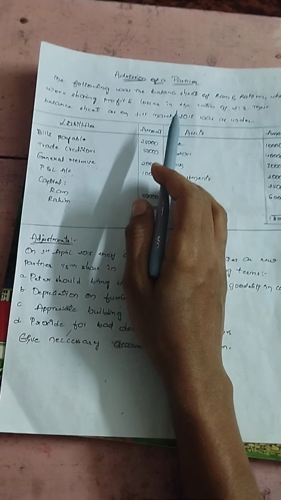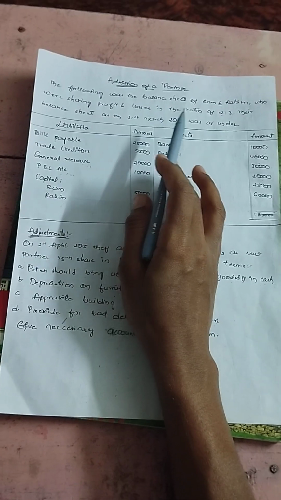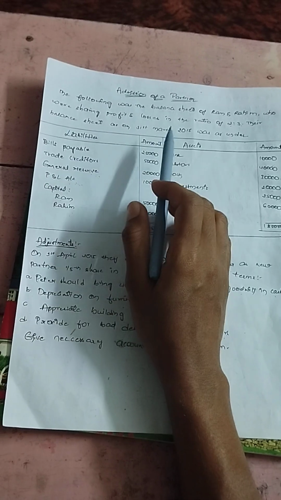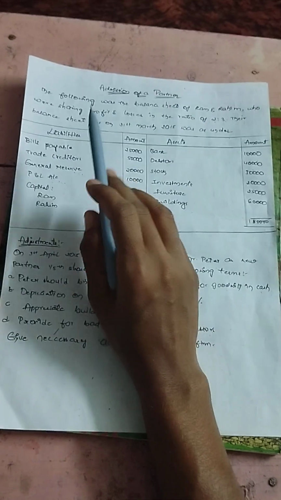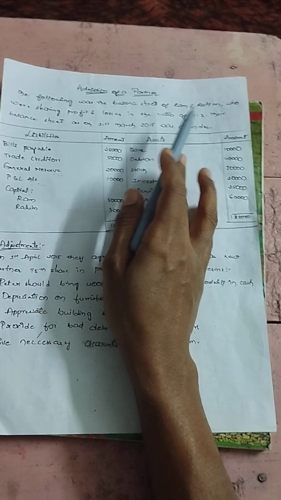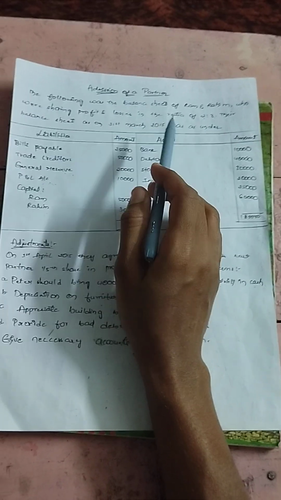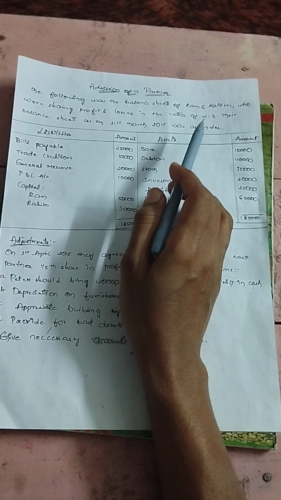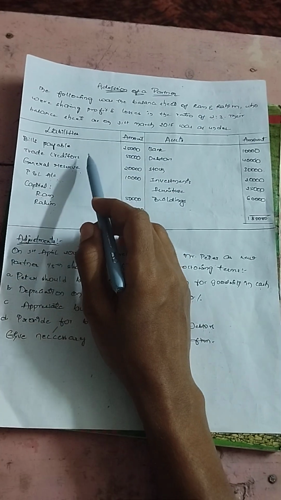Now let us discuss a question related to admission of partner. Following was a balance sheet of Ram and Rahim who were sharing profit and losses in the ratio of 2:3. Their balance sheet as on 31st March 2015 was as follows. So here Ram and Rahim are the partners of the firm. They are sharing the profit and losses in 2:3 ratio. Now let's discuss the balance sheet.